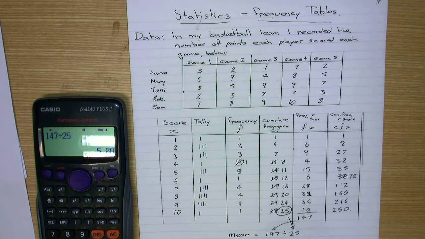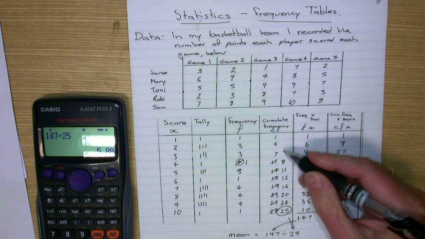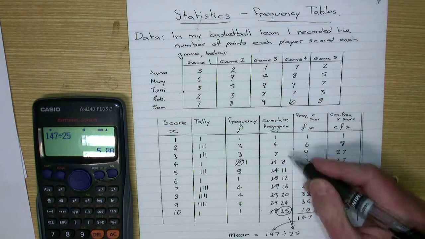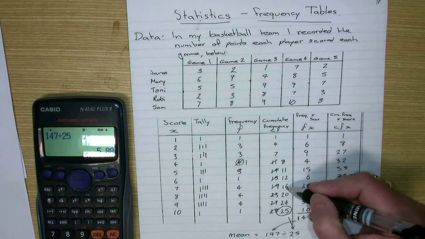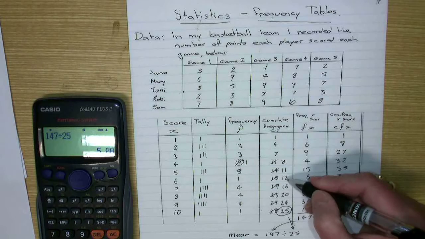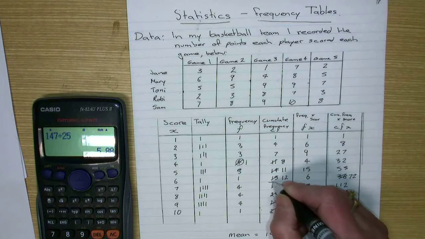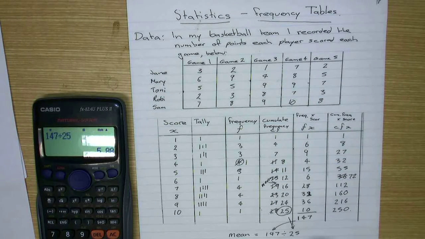And our median is our middle score. So if there are 25 scores, we can use this cumulative frequency line here. Halfway between, 25 is 13, so 13 is 12 below and 12 above, and the 13th score is 7. So the 12th score is 6, so the 13th score is 7. So that's where our median is. Our median is 7.